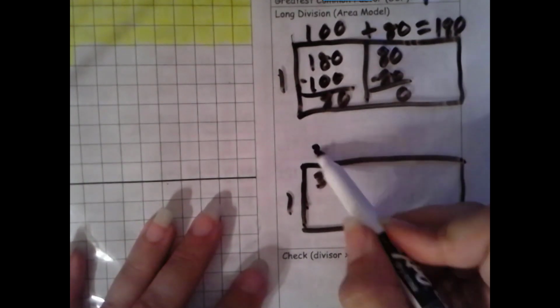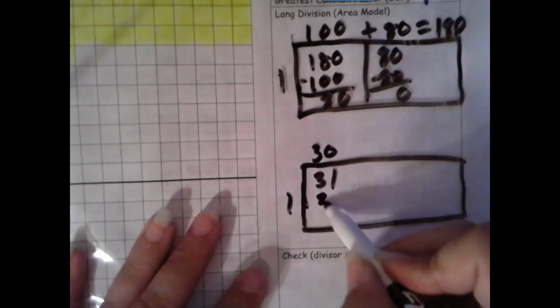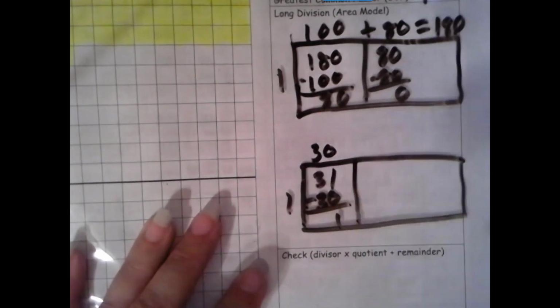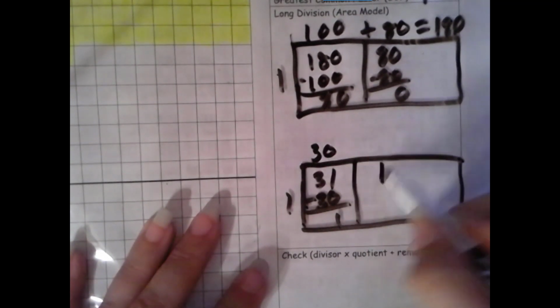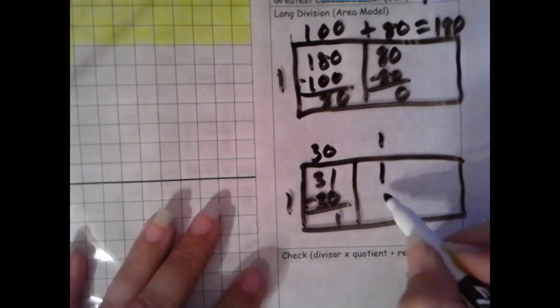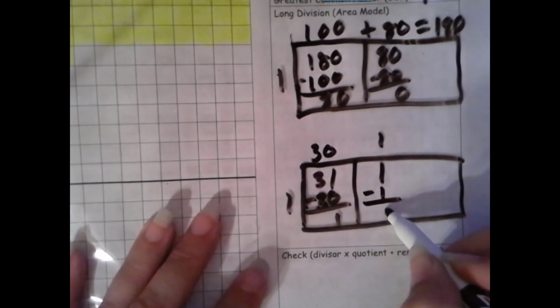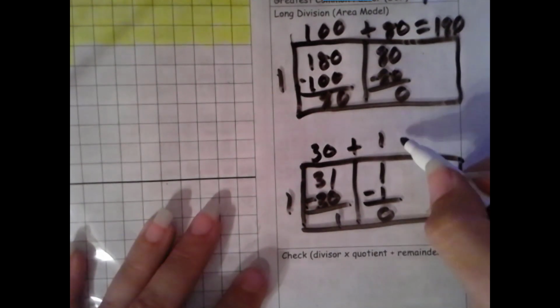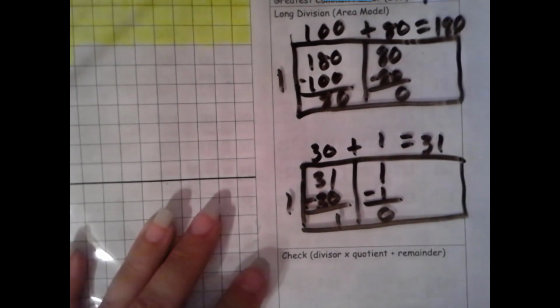Over here, 30 times 1 is 30. We get 1. More on top, no need to stop. Number's the same, zero's the game. And then 1 times 1 is 1. Number's the same, zero's the game. 30 plus 1 is 31.